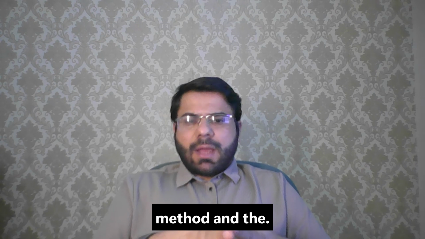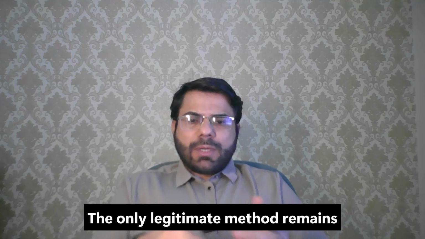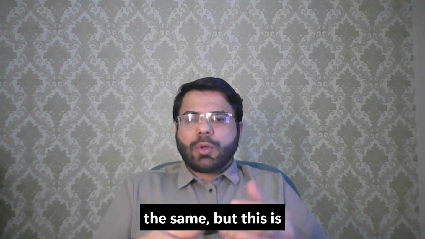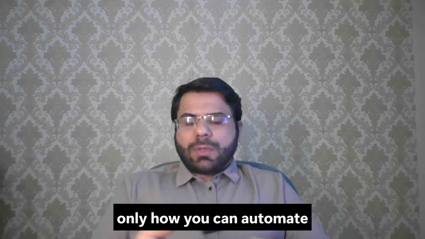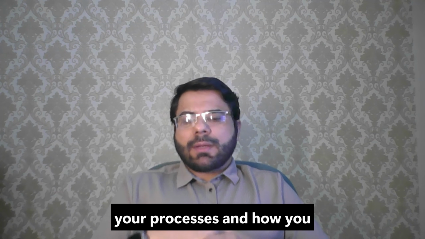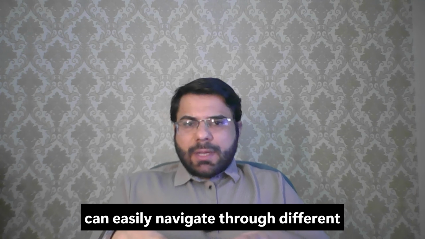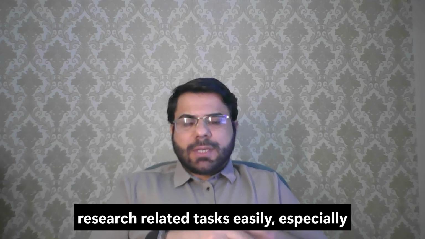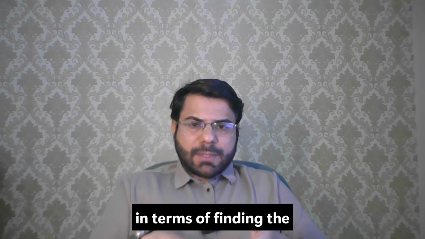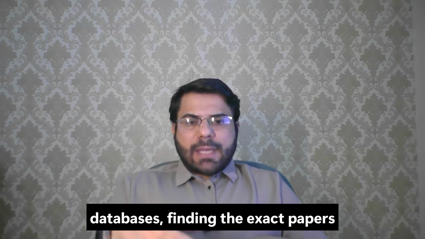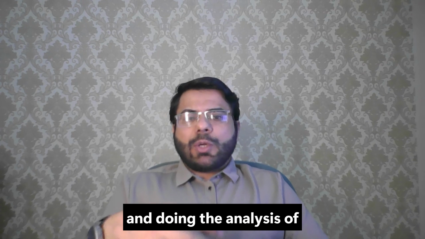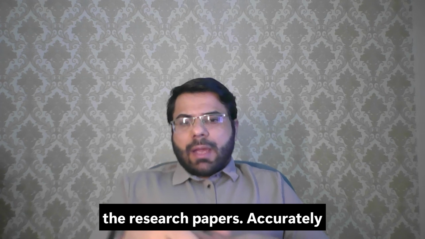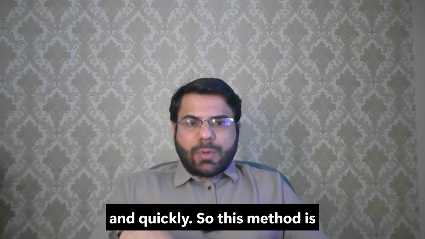The old method and the only legitimate method remains the same, but this is only how you can automate your processes and how you can easily navigate through different research related tasks, especially in terms of finding the databases, finding the exact papers, and doing the analysis of the research papers accurately and quickly.